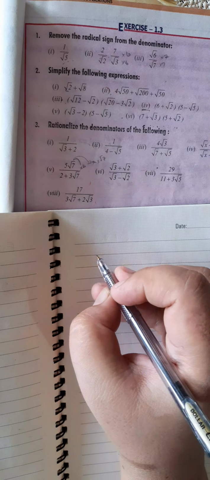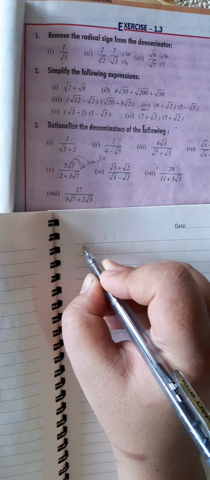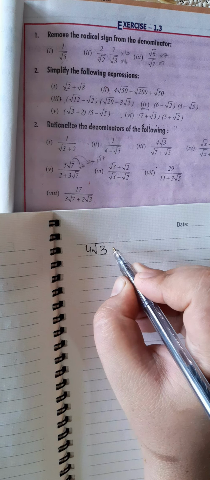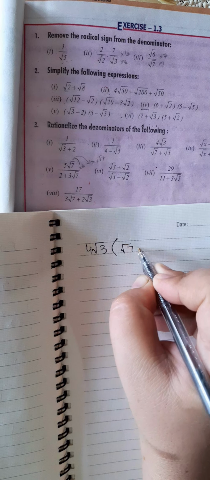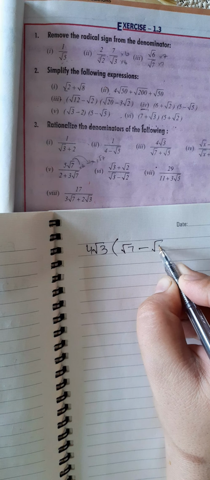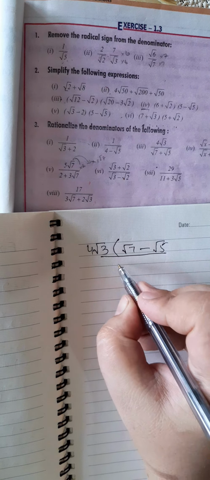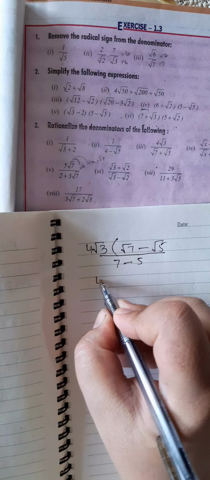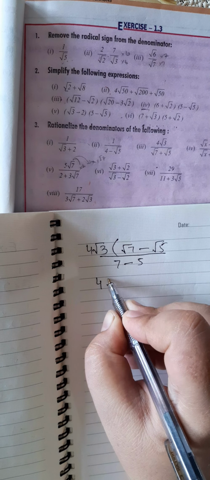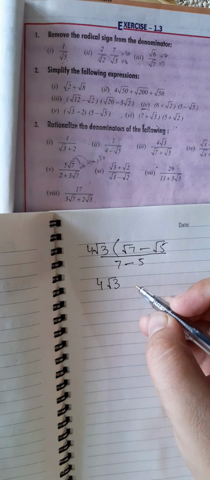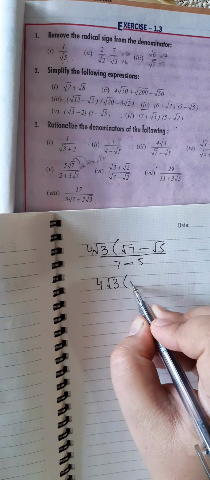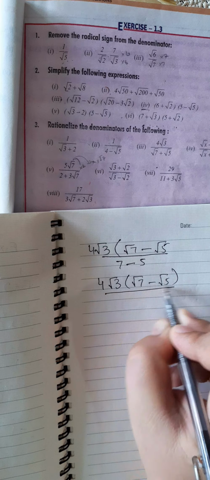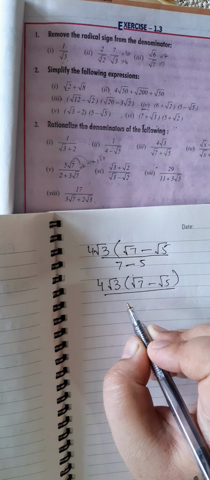It will be 4 under root 3 multiplied by under root 7 minus under root 5, divided by 7 minus 5, which is 2.